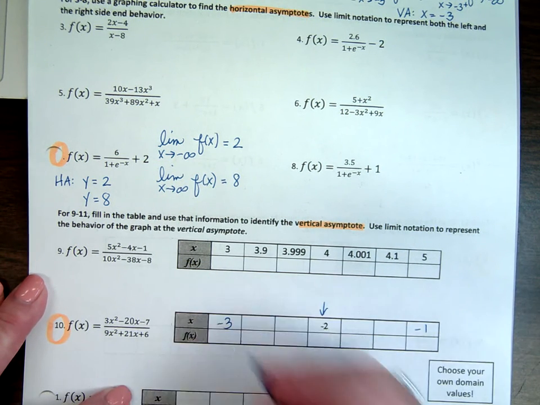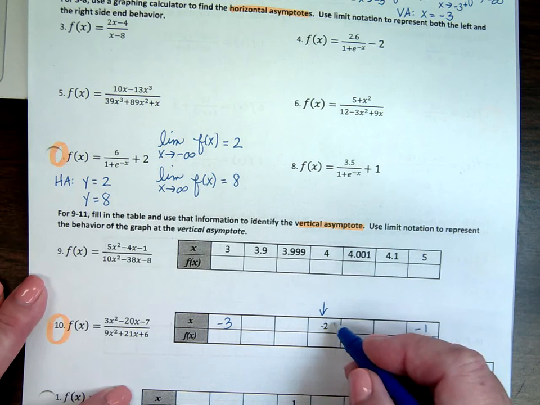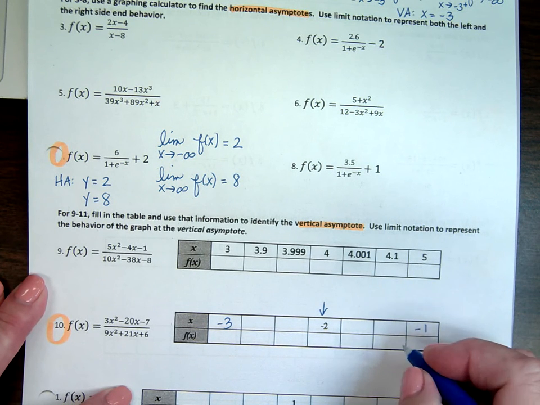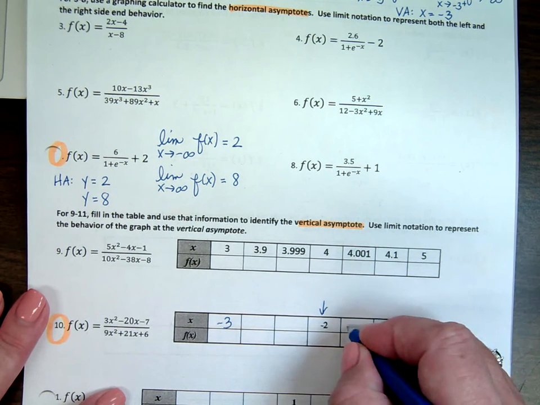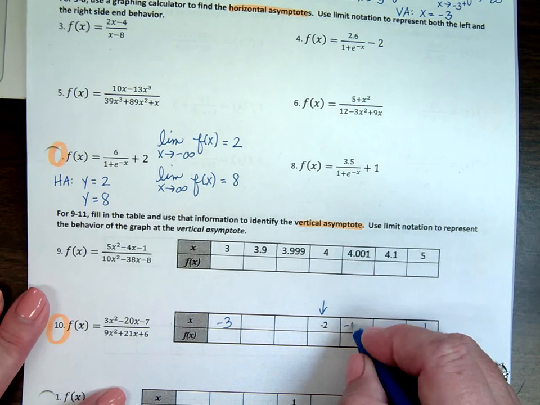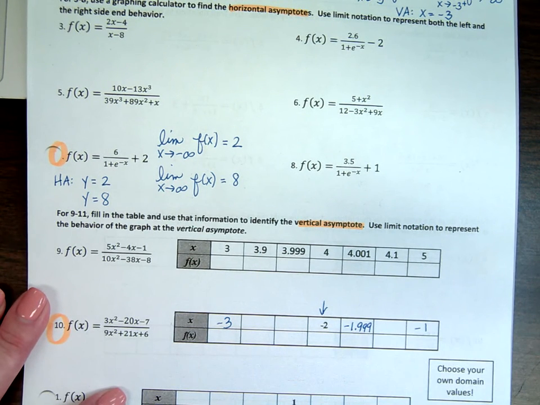Those are my outer pieces, right? I can pick whatever numbers I want in between, but for the two directly next to it, I want to go really close, like 1,000th or so away. So if I'm at -2 and I go just a smidge to the right of that, that's going to be -1.999. Do you see how I'm 1,000th away to the right?